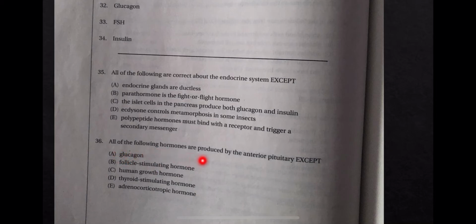All of the following hormones are produced by the anterior pituitary gland. So any stimulating hormone is correct. So which one is incorrect? Of course, glucagon, because glucagon is secreted from the pancreas.